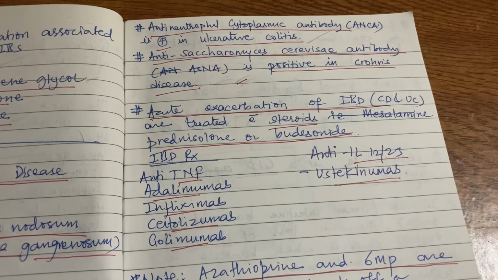Acute exacerbations of IBD, that is Crohn's disease and ulcerative colitis, are treated with steroids, mostly prednisolone or budesonide. Treatment of IBD is anti-TNF. TNF is tumor necrosis factor. Adalimumab, infliximab, certolizumab and golimumab, and anti-interleukin 12/23, ustekinumab.